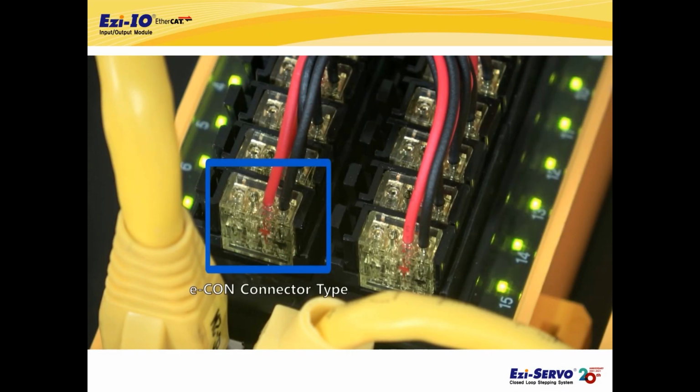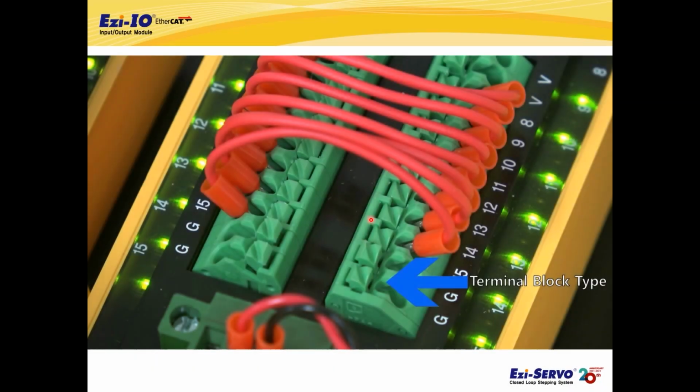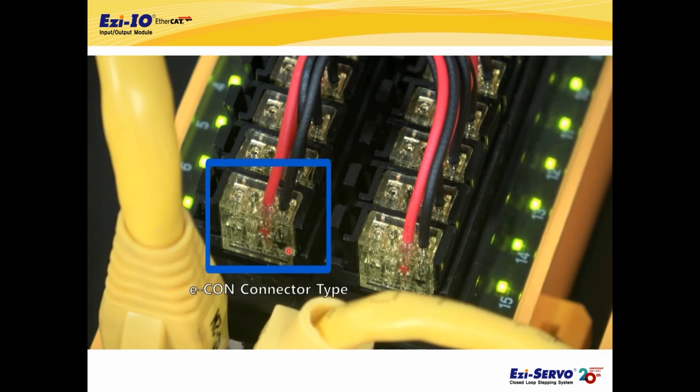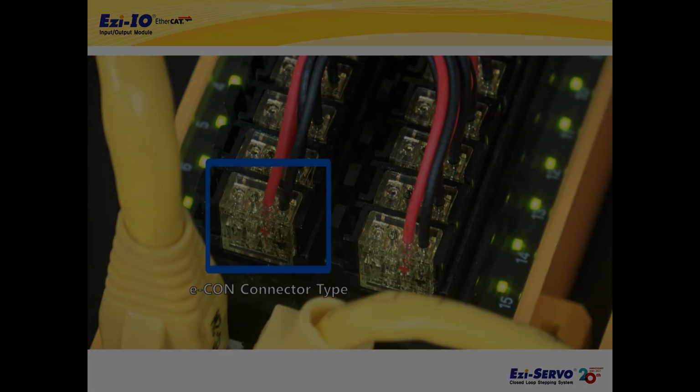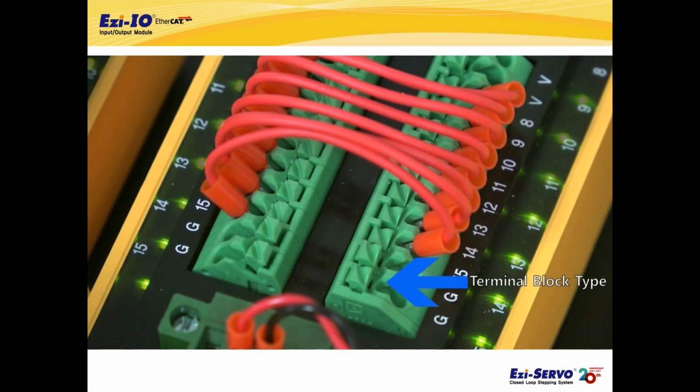The Econ connector type uses the Econ connector to easily attach and detach peripheral devices such as various digital sensors. In addition, there is a terminal block type that can be wired simply by one-touch method using ferrule terminals. As with the previous 5-axis demonstration, by connecting the input and output terminals to each other, it is possible to check that the signal from the output terminal enters the input terminal through the blinking of the LED.